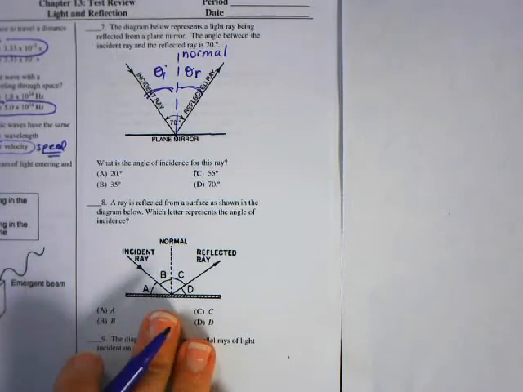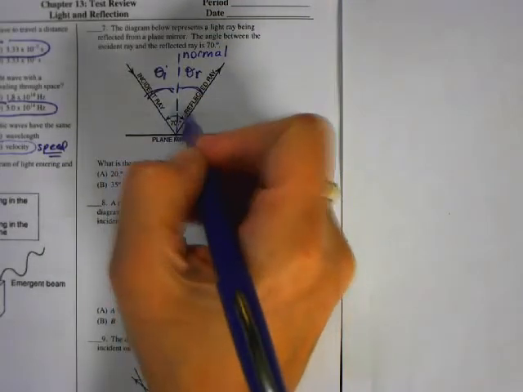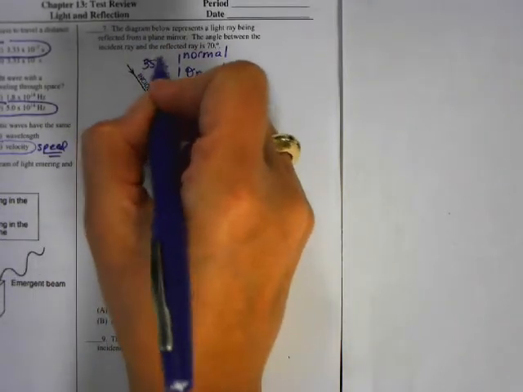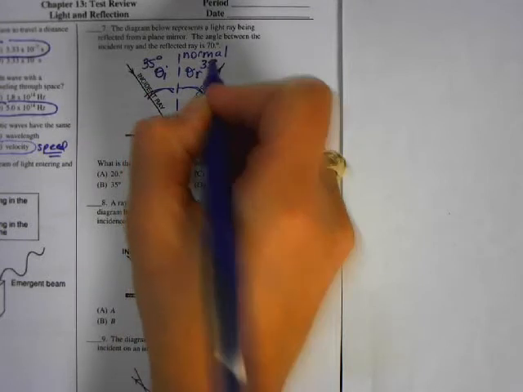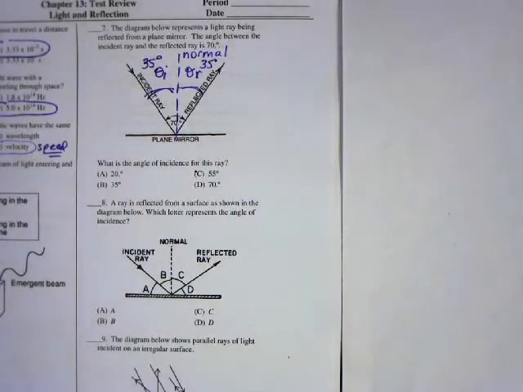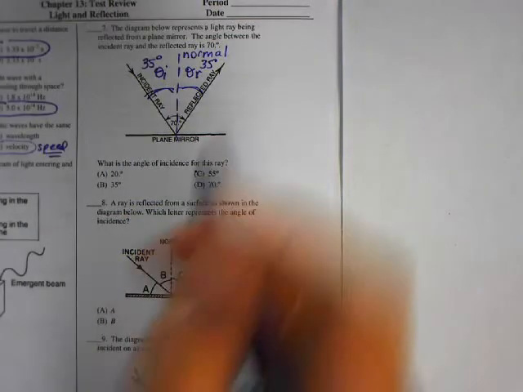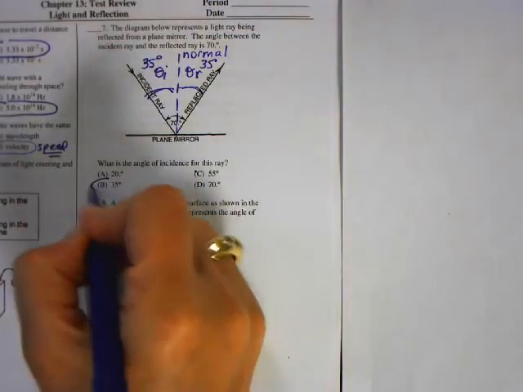Okay? And they tell us this big angle here is 70. Well, this is 35, so this is also 35, because the normal is going to split it in two, and we know the angle of incidence is equal to the angle of reflection, so our answer is B.